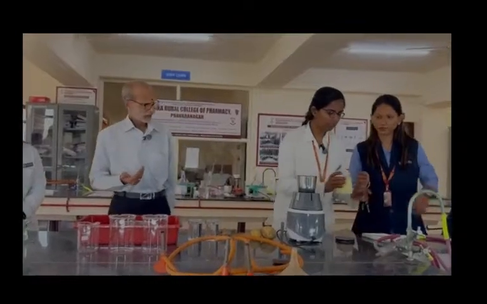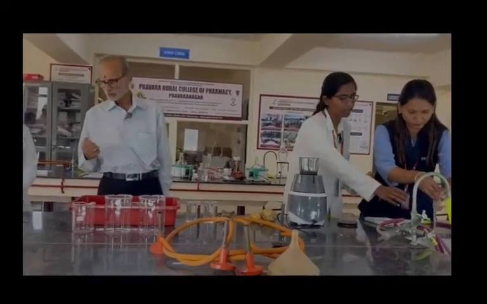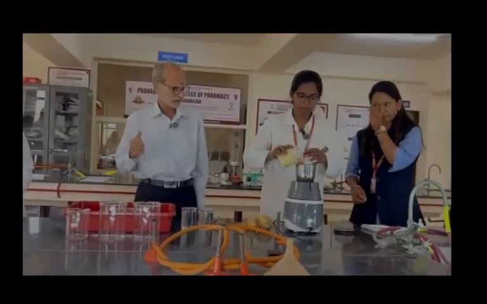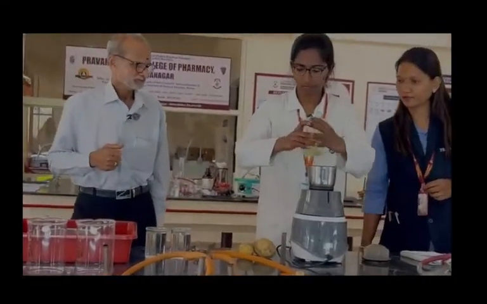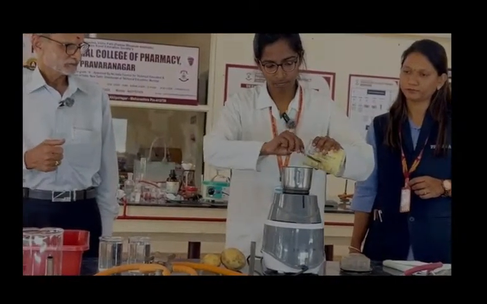Once we have the starch, we will identify that starch both chemically as well as microscopically. Alpha, what? Two chains, 1-4 linkages and 1-6 linkages.